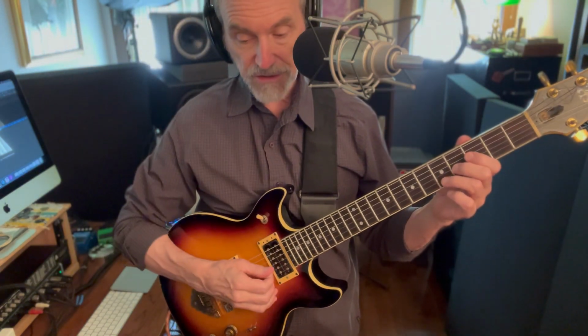I have these written out in 4 different positions. I don't know if I'll do all 4 today. I might just do the first 2 positions. I have an open position, 5th position, 10th position and 12th position. All I've done is take these exercises that you can see, look at them, and try to create some different, what I think are interesting, compositional or improvisational ideas.